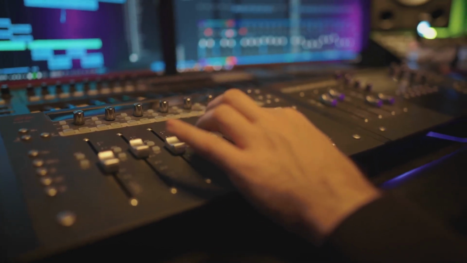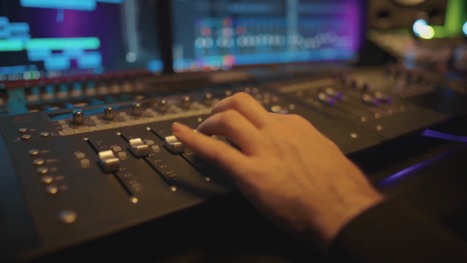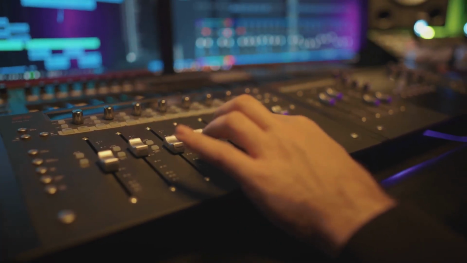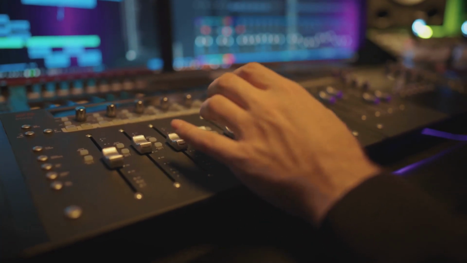There's a manual control, which lets you freeze the sweep at any point for precise static comb filtering. You can automate any parameter in your DAW, so the effect evolves perfectly with your track. And of course, you can save and recall presets, making it easy to experiment and return to your favorite sounds.